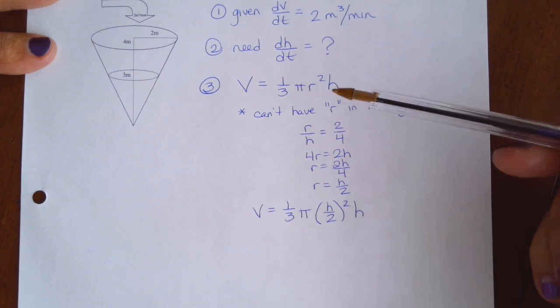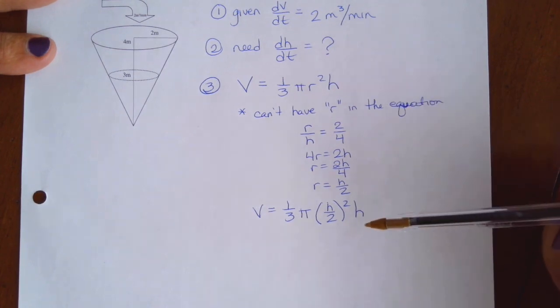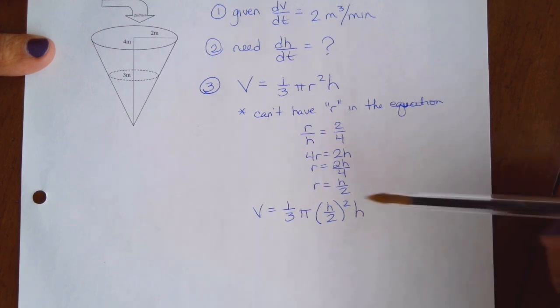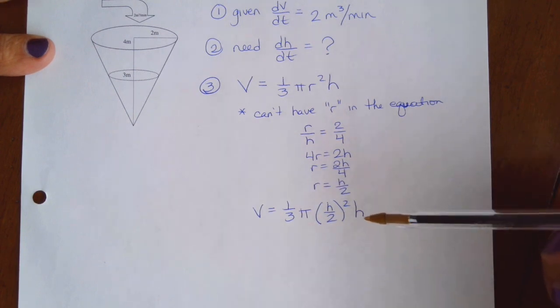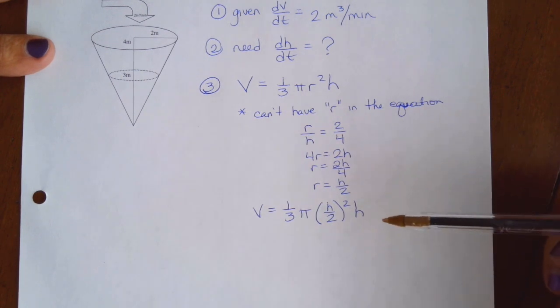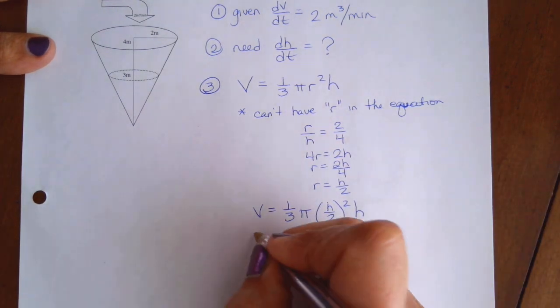I still got to keep the squared there. I still got to keep that other H there. Now, do not take the derivative yet. I got all my variables ready, but I don't want to take the derivative because I can simplify. This is way too hard to take the derivative of, okay? So let's keep going and let's simplify.